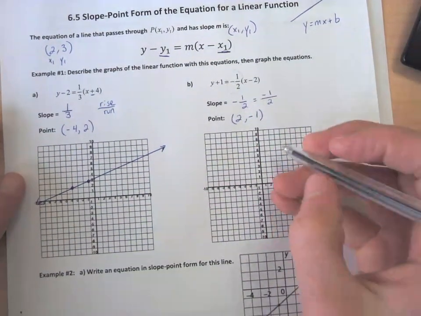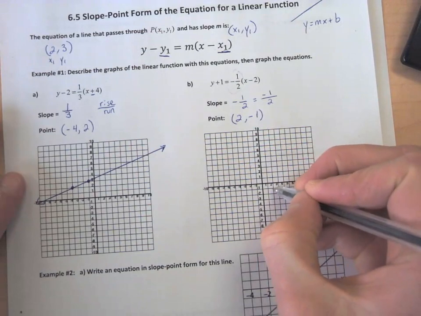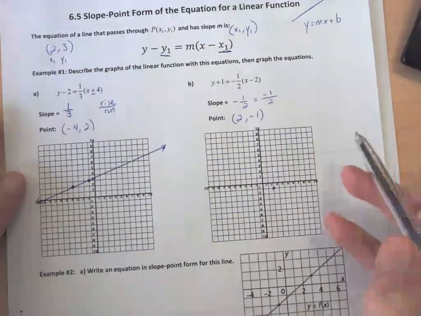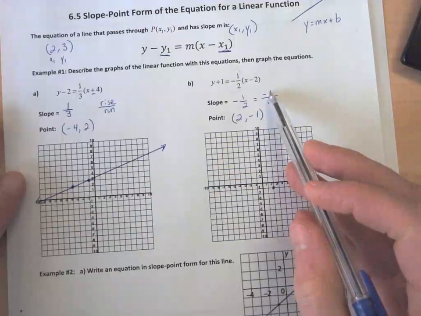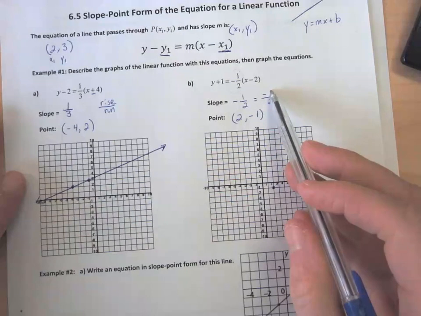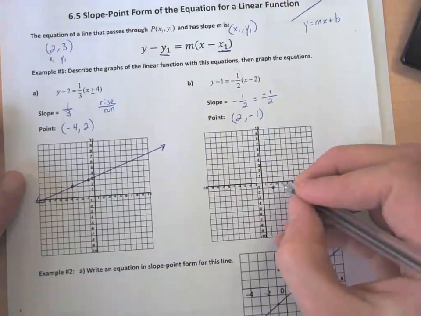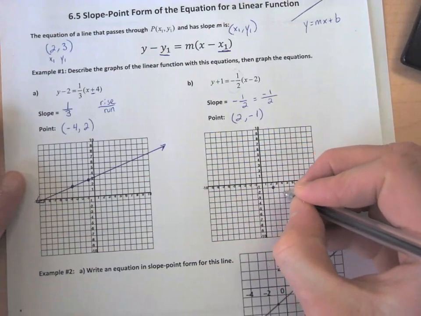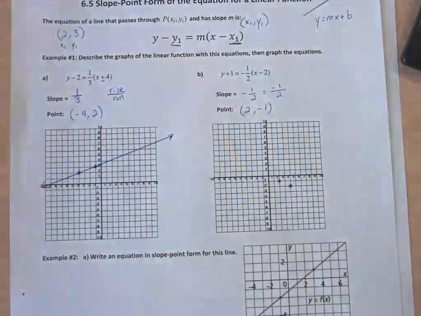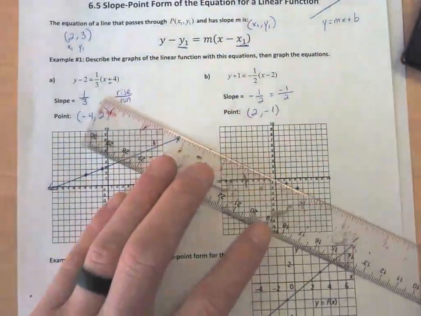All right, so let's draw the point (2, -1), put a dot, and then we're going to go rise of negative 1, so we're going to go down 1 to the right 2. Down 1 to the right 2, put another dot. Now that I have 2 dots, I can draw my line.